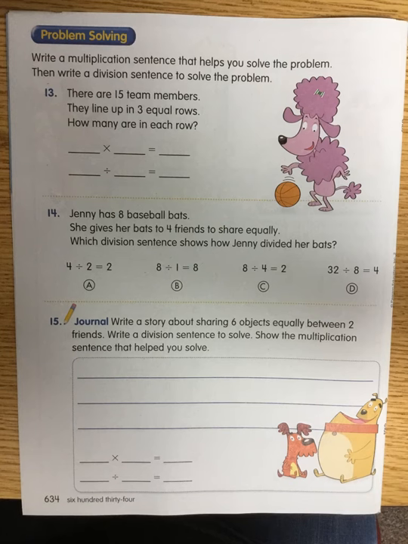Number 13. There are 15 team members. They line up in 3 equal rows. How many are in each row? So there are 3 equal rows, 1, 2, 3, and 15 team members.